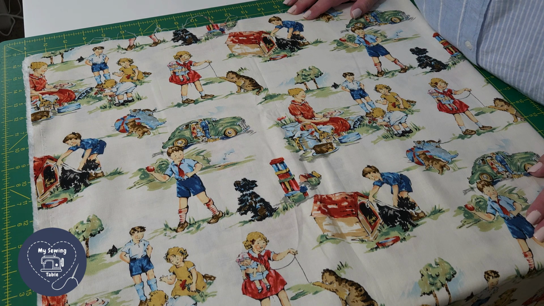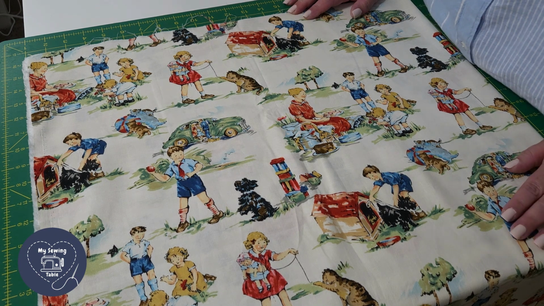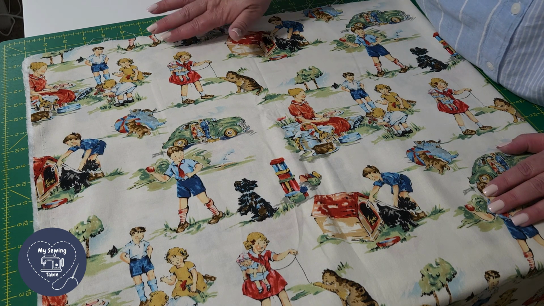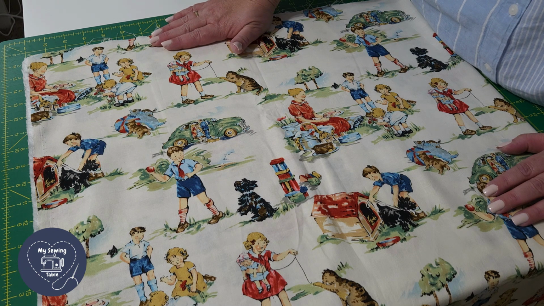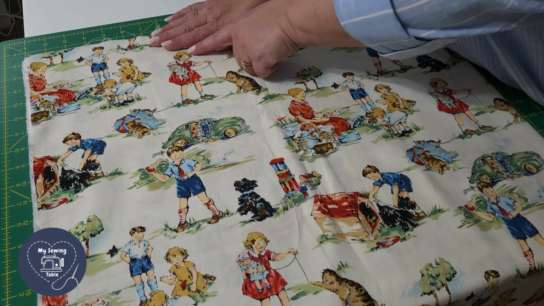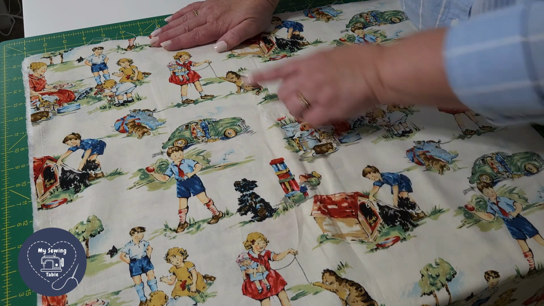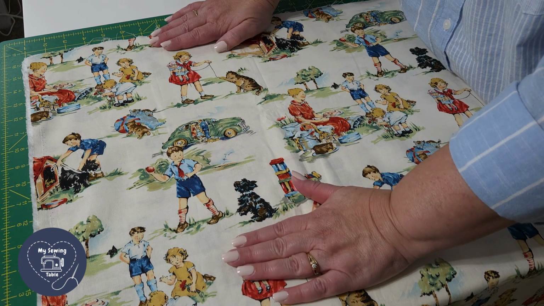And trust me, the wonderful people at your quilt shop have seen this before, so they won't be shocked when you say, can we count the repeat? They'll totally know what you're talking about. Okay, so let's say that this little girl on the top of her head is going to be the top of our panel of repeats. We're going to go straight down the fabric until we see her cute little head again. And from this point to that point would be considered 1 repeat.